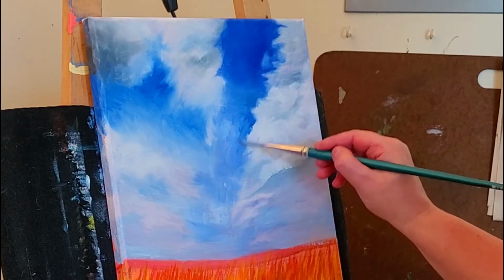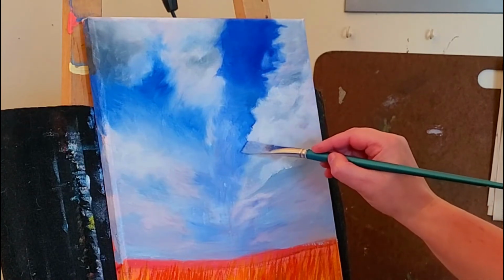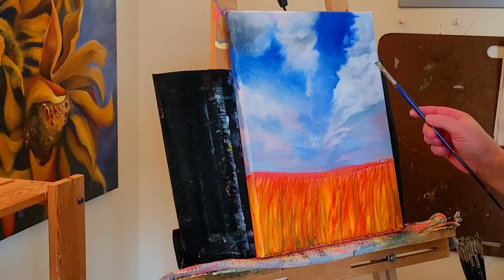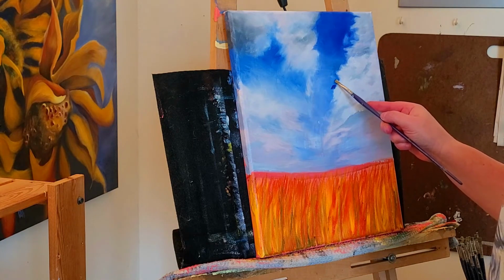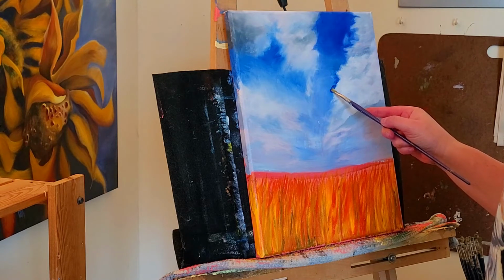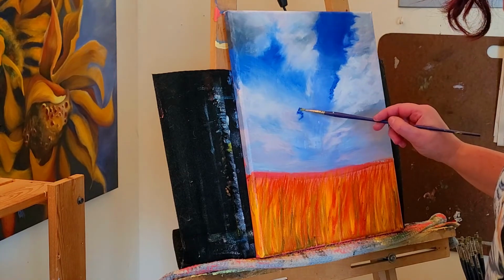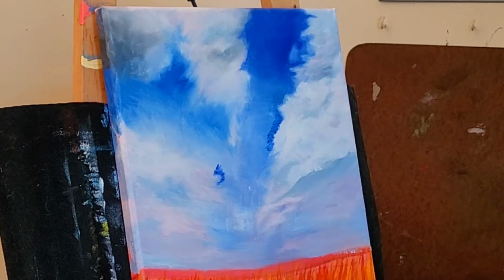So I need a darker area contrasting with the lightest area. Just some of that darker blue. I still want to get it a little darker right in the edge. As much of that paint that's on here as I can.